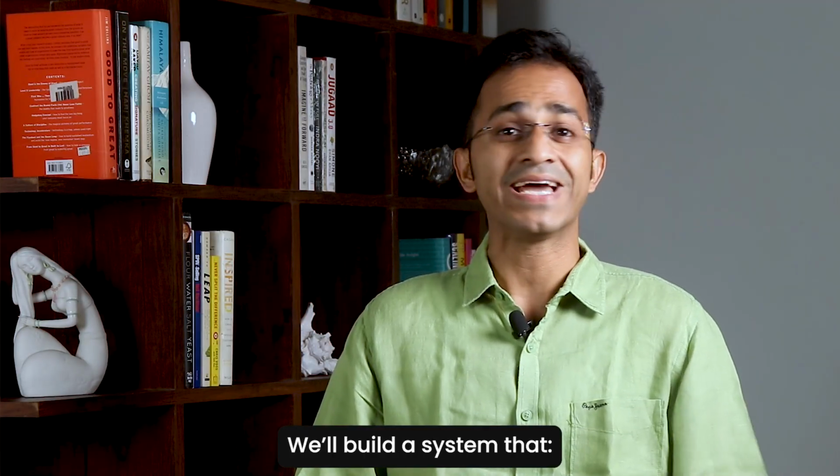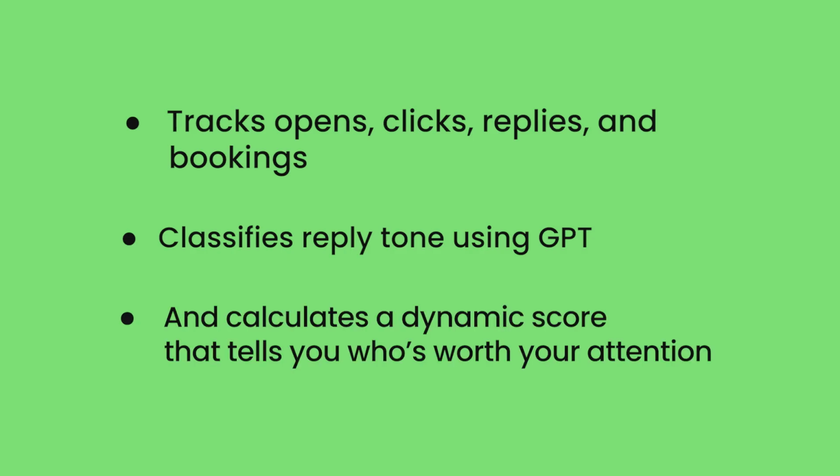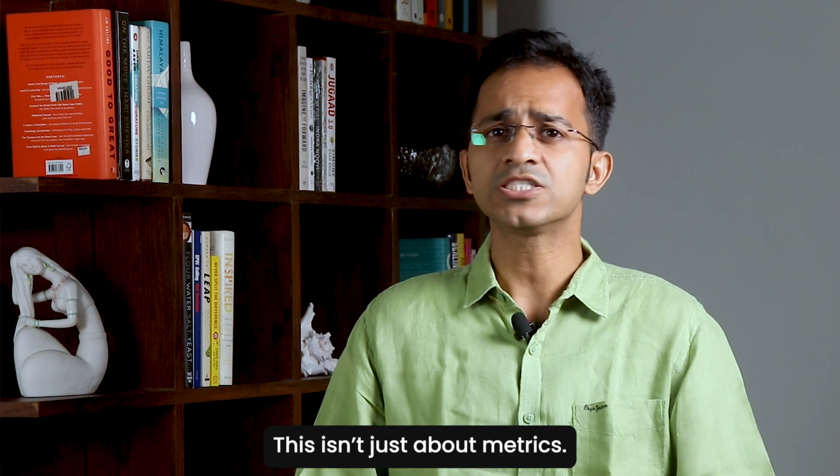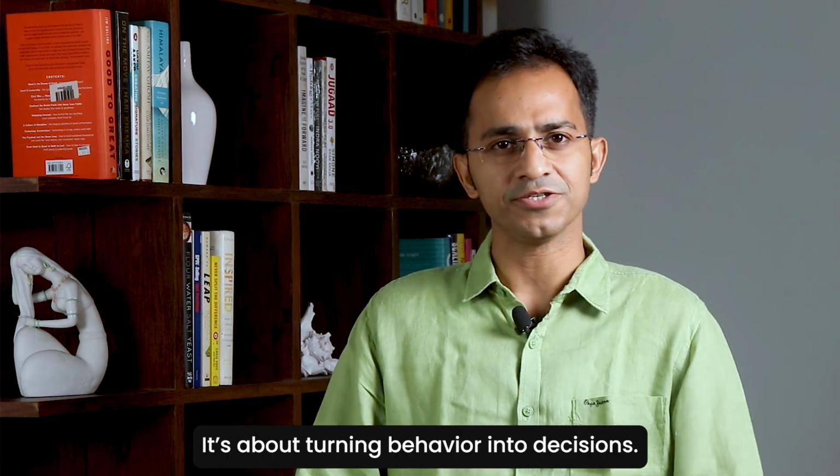We'll build a system that tracks opens, clicks, replies, and bookings, classifies reply tone using GPT, and calculates a dynamic score that tells you who is worth your attention. This isn't just about metrics, it's about turning behavior into decisions.